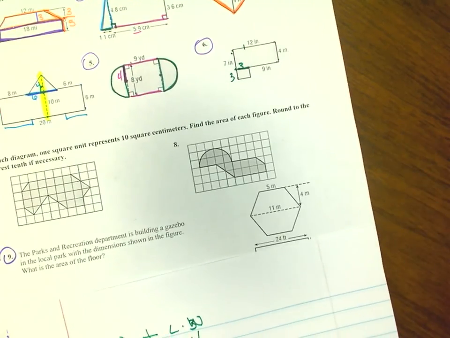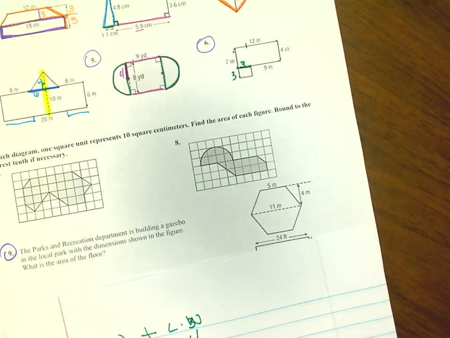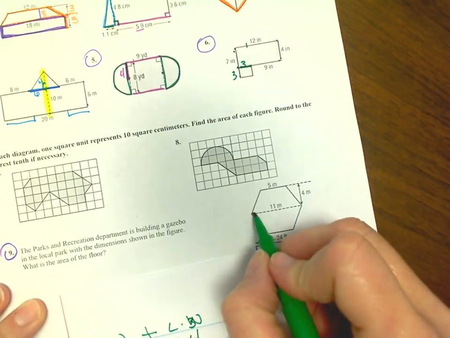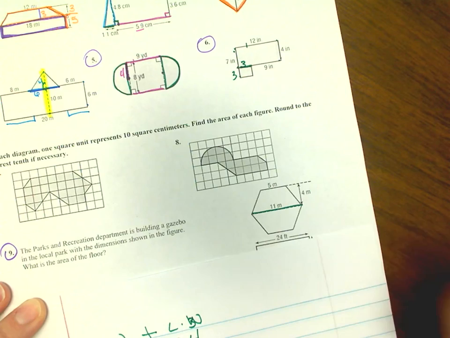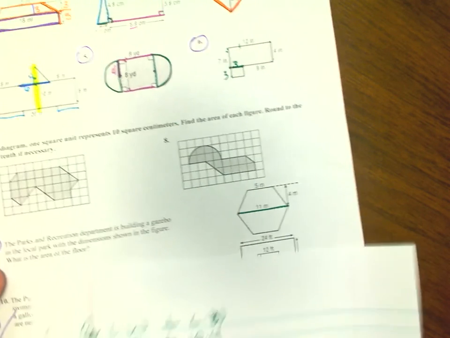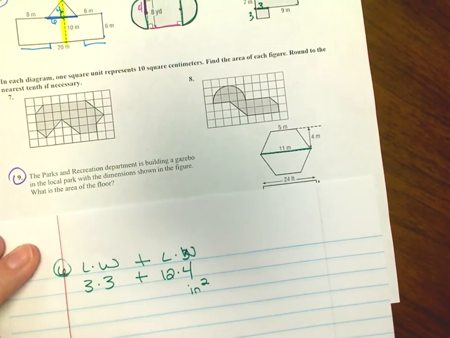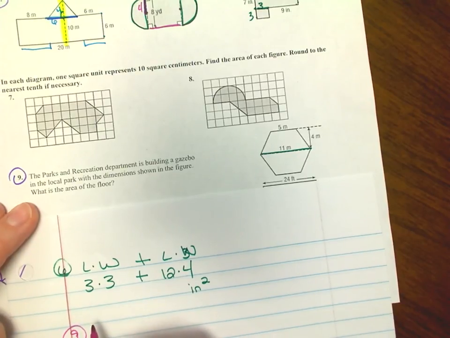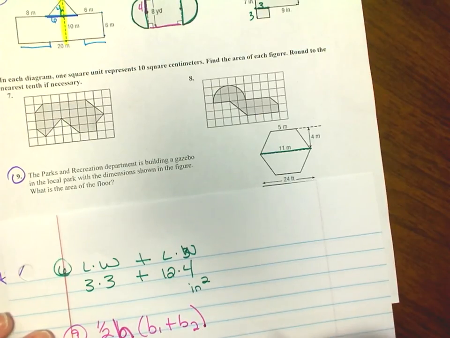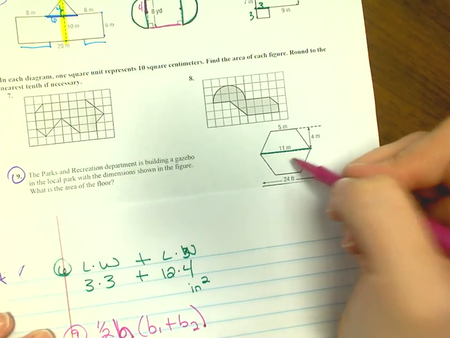Number 9 is going to be 2 trapezoids. Okay, you got 2 trapezoids. So on number 9, I'm running out of time, guys, sorry. You have 1/2 times height times base 1 plus base 2. And you need to double it because you've got two figures here.